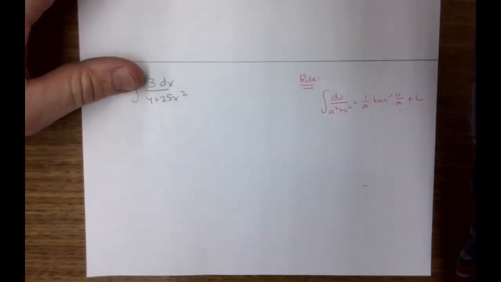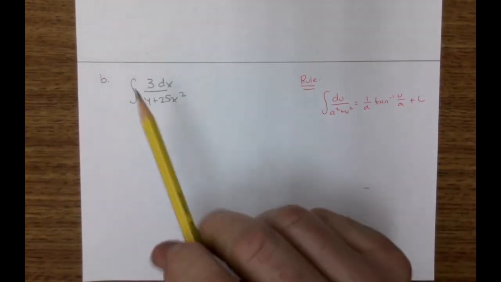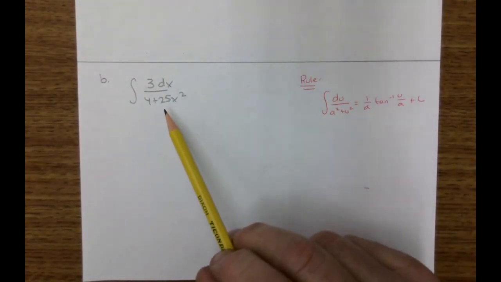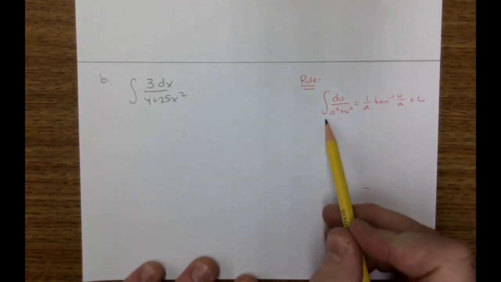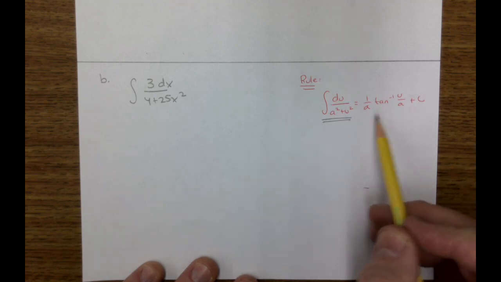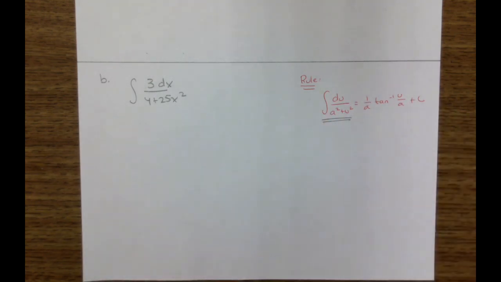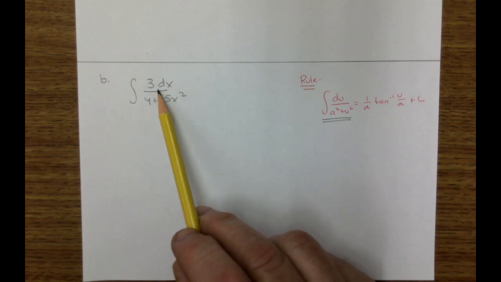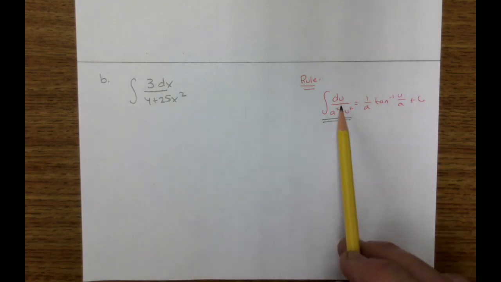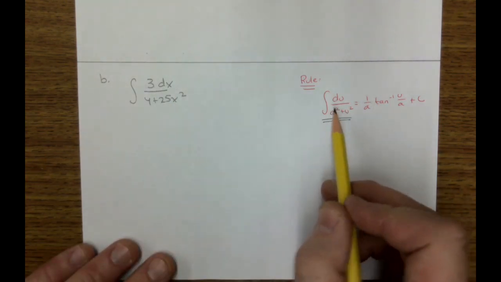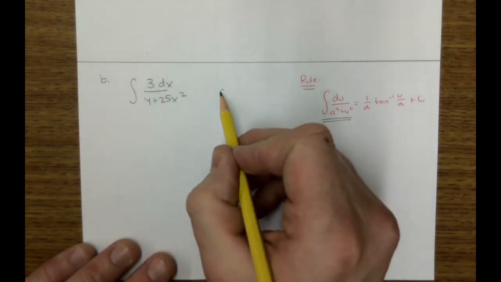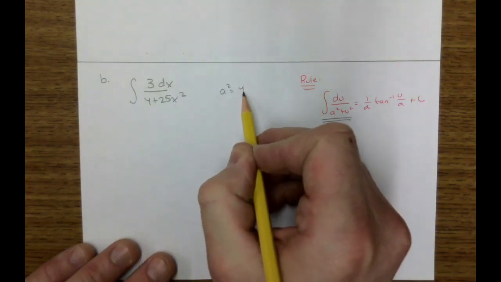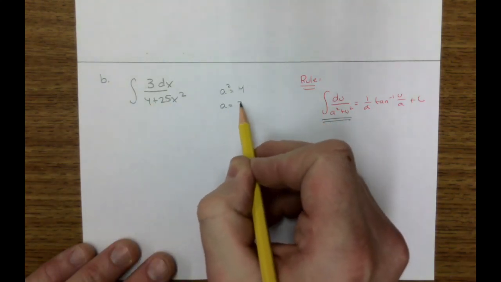All right, on problem B. Same deal. It looks a little bit complicated until I realized that it matches this inverse tangent integral exactly. I think I can turn that into this. Well, first off, I need an a squared, so I need this to be a squared. So a squared would be 4, and a would be 2.